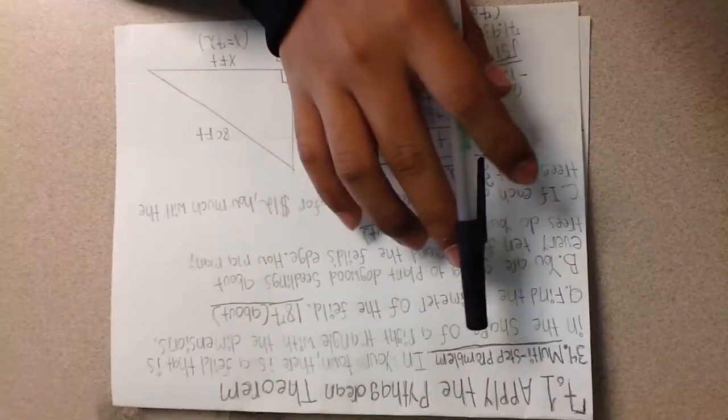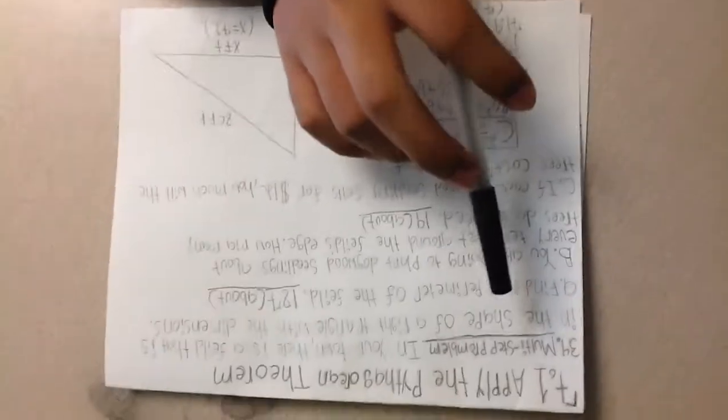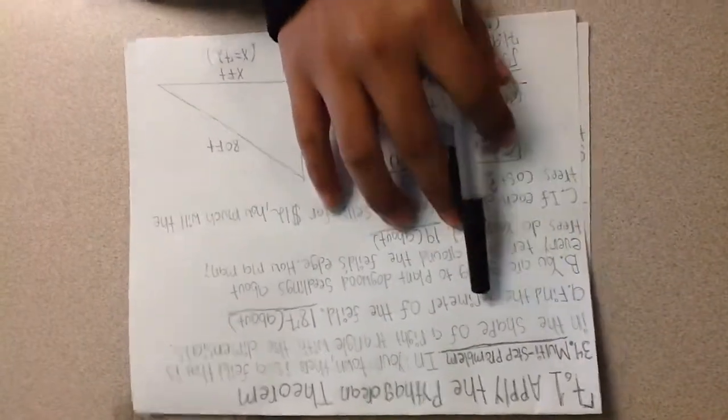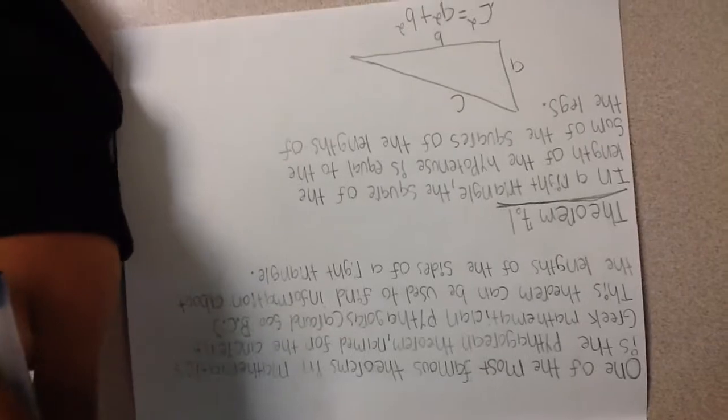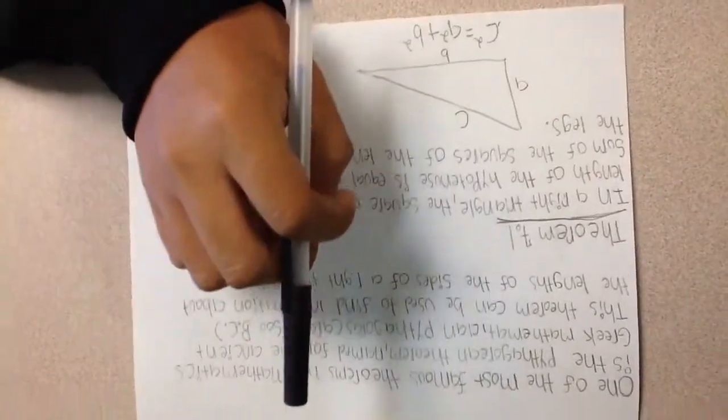My name is Jose, and this is problem number 34 on page 432 in section 7.1, which is about applying the Pythagorean theorem. What is the Pythagorean theorem? The Pythagorean theorem is one of the most famous theorems in mathematics, which was founded by the Greek mathematician Pythagoras. This theorem is mostly used in right triangles.